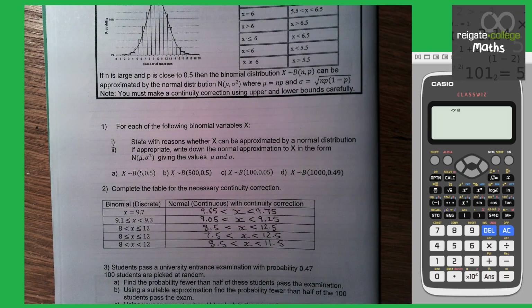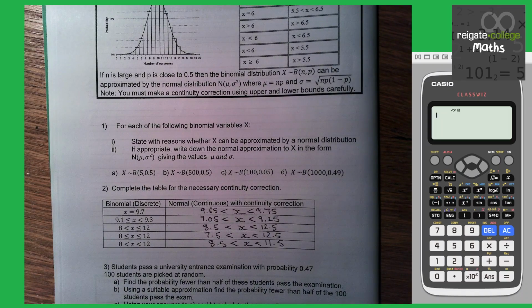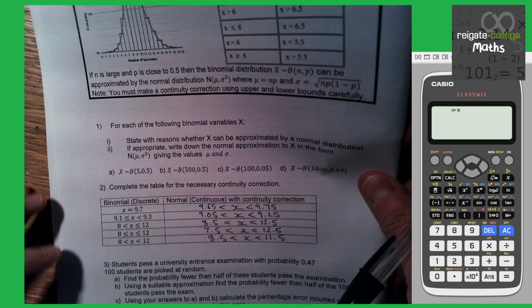So that's how we work out the continuity corrections. It's important that we do that. We'll see that I think in question 3. So let's go and have a look now at this question 3.